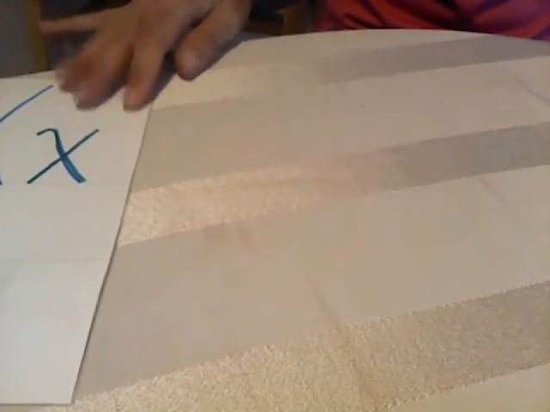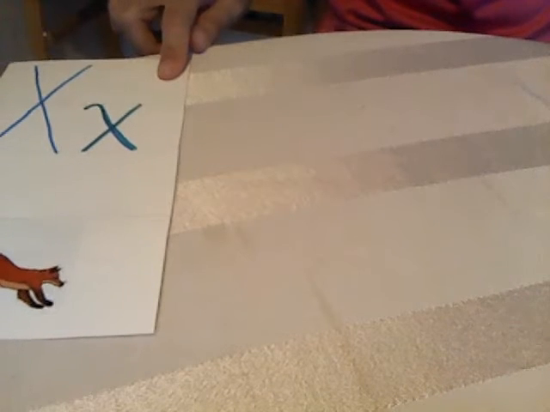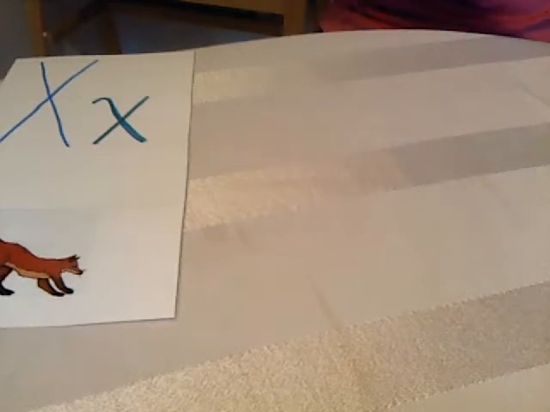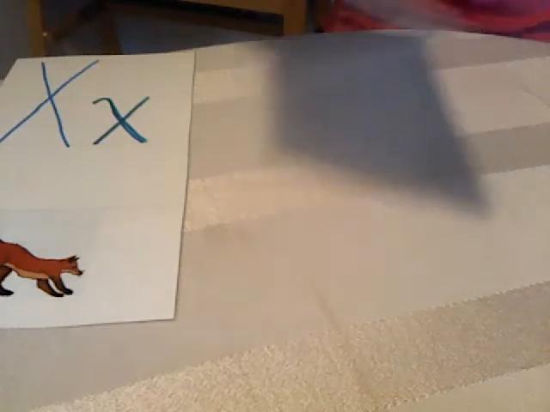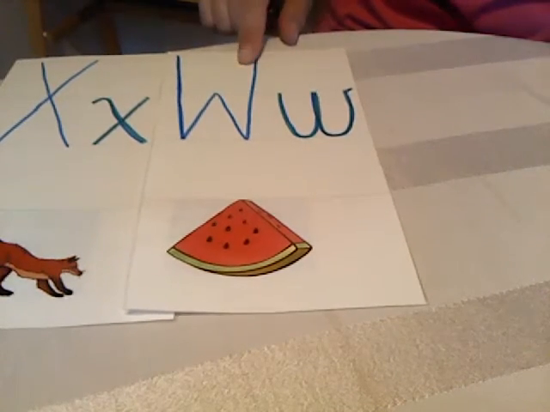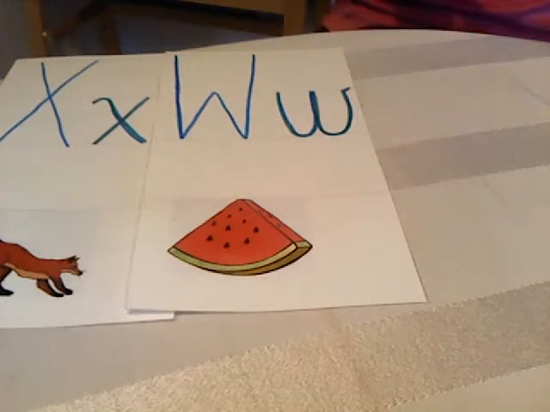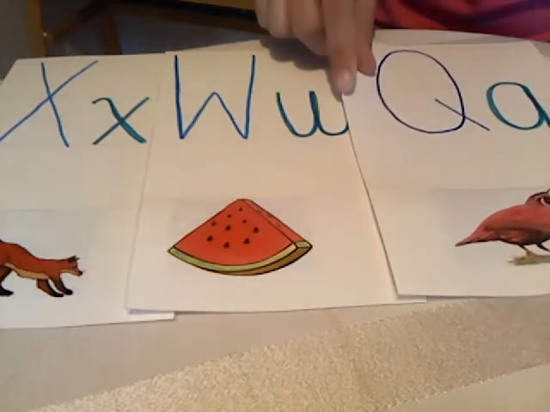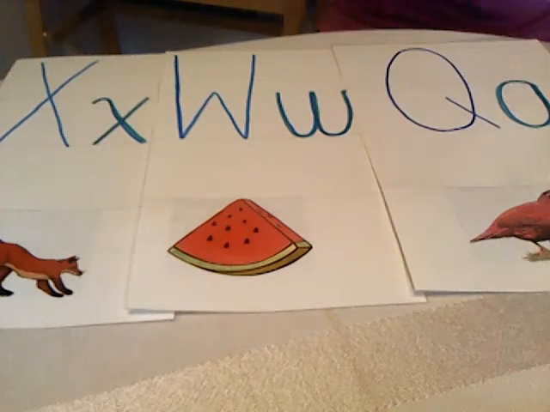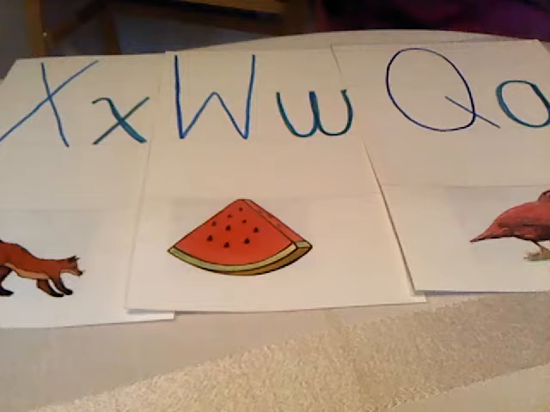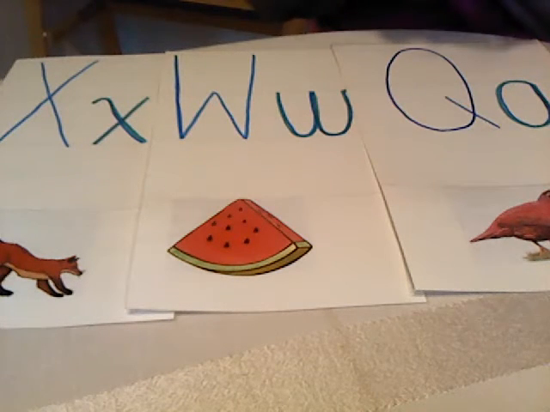Alright, last round for what's missing. We have fox, X for fox. We got W for watermelon. And we have Q for quail. So which one is missing now? Which one? ¿Qué letra falta?